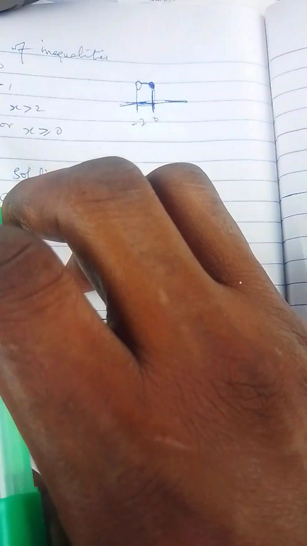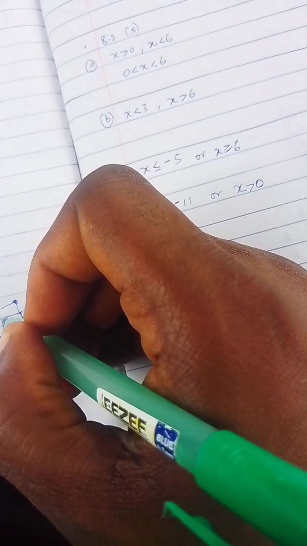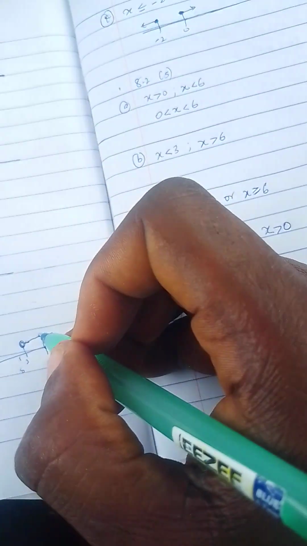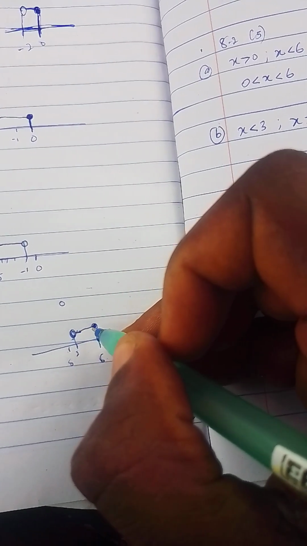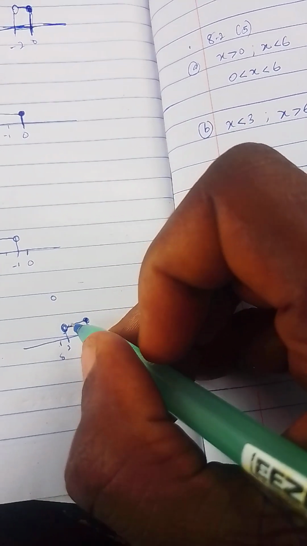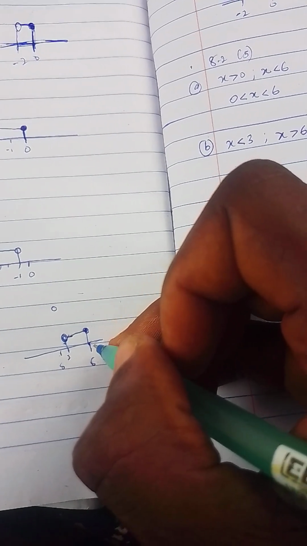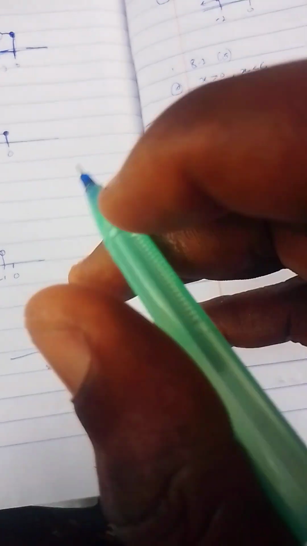Then it now says x is greater than 2. If this is 0, that means 2 will be somewhere here. So I'm going to have it face this way. Do I have to shade? No. I didn't shade this. Please, I didn't shade it. Because I'm using a biro, I would have erased it for it to be a pencil. I had to shade the other because it is less than or equal to. This is greater than, not equal to.